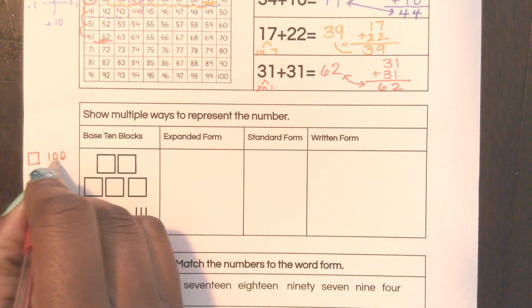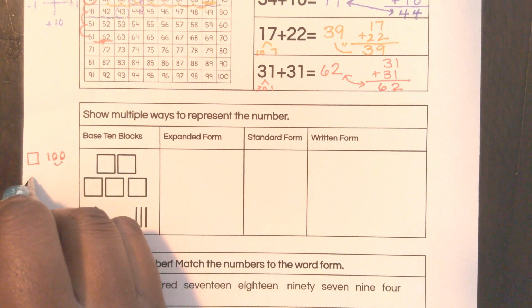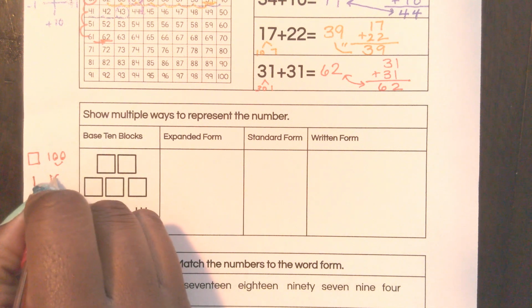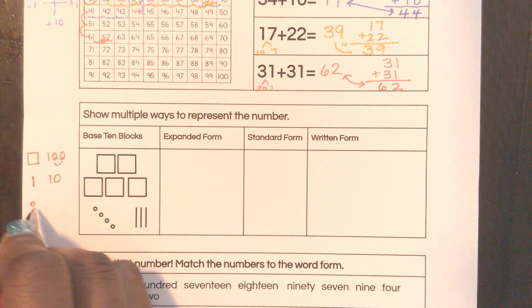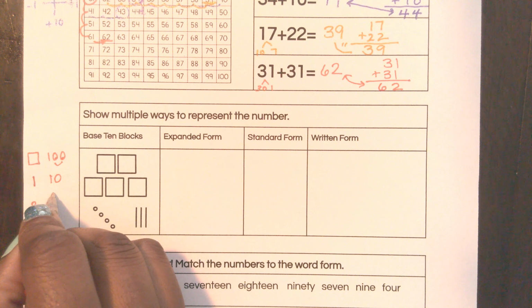Well, that makes me happy. Do you remember what the stick, this little line there, that stick up and down represents? Ding, ding, ding. And lastly, our little dot or our small circle represents 1.